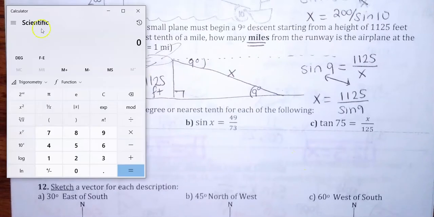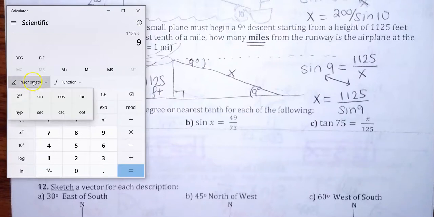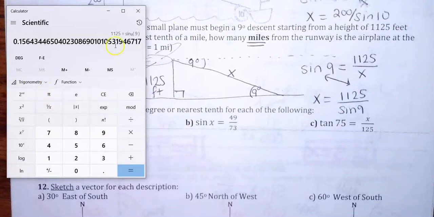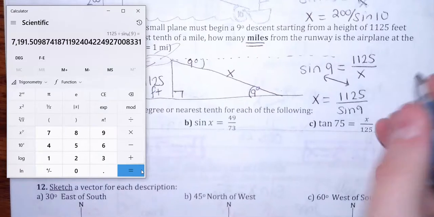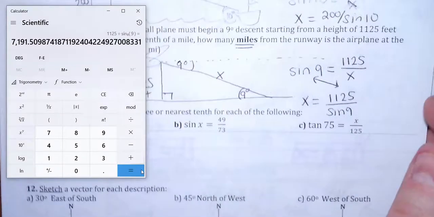Now I went ahead and left that in feet, so I'm going to do 1125 divided by, now my calculator on the computer here, I have to, if I'm going to do a sine, cosine, or tangent, type the angle measure first, so this is a little different than the calculator. So I'm going to type 9 and then the sine, and you'll see that does the sine of 9 there for me. I'll go ahead and hit equals, and this is going to give me the answer in feet, so we'll have to do a quick conversion.